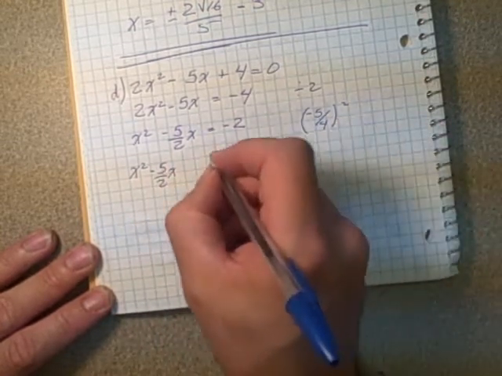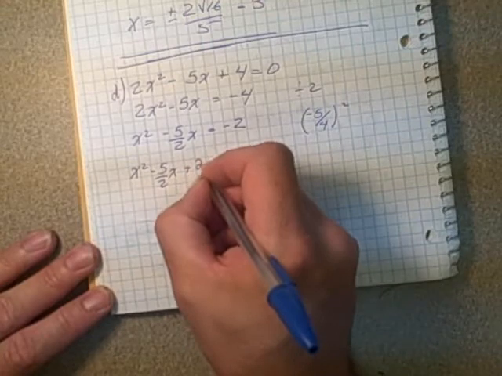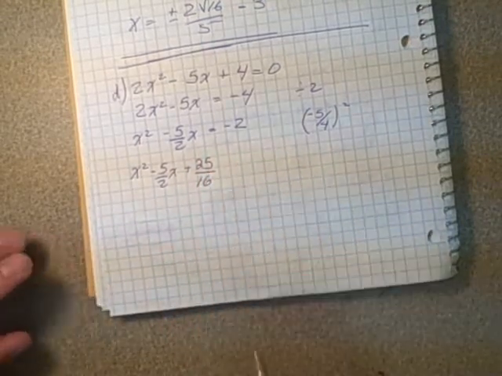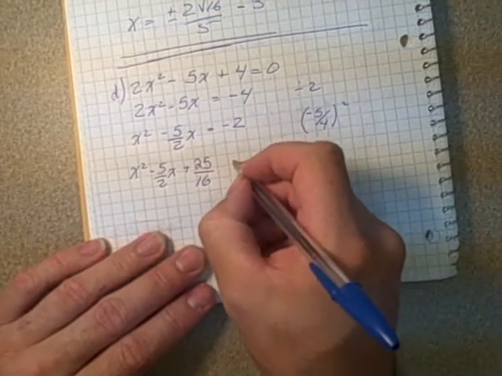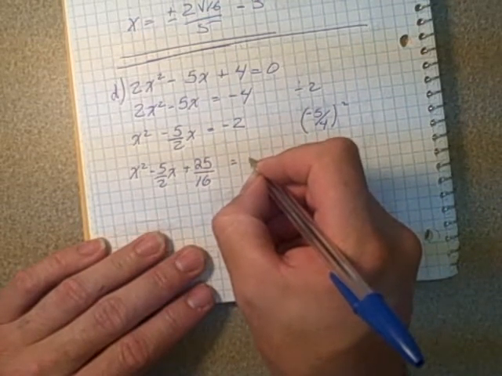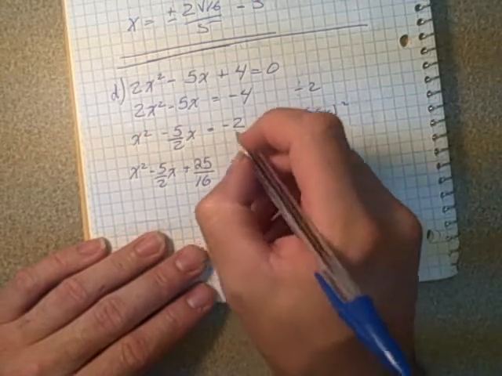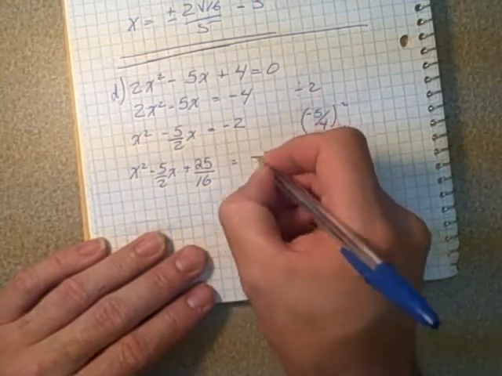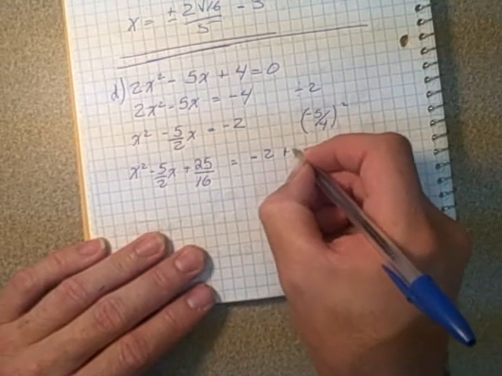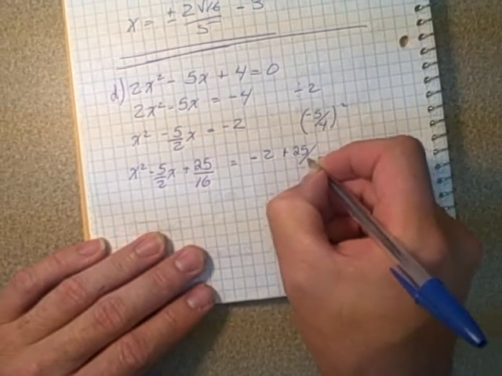Now I have to square this. So this would be positive 25 over 16 that I'm adding. And then I do the same thing here and add 25 over 16 here.